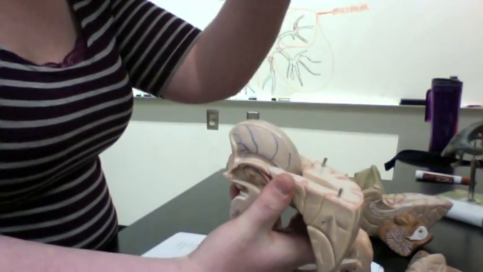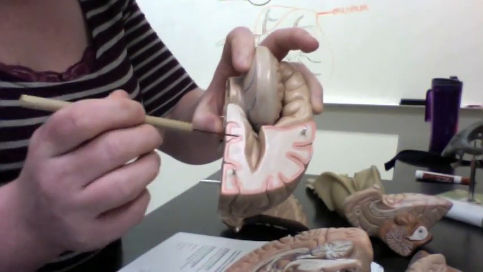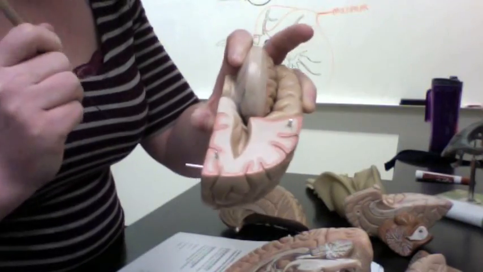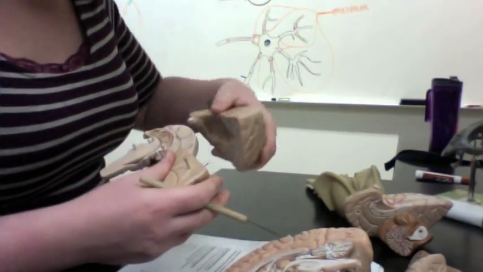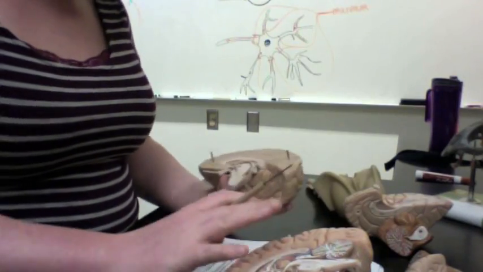So I took the brain and I took off the top half. And then we turn it over and look deep, and you can see here's a hole right here. There's a sign of one of your ventricles, okay? So just to kind of demonstrate that there are these gaps inside of the brain. There are a few ventricles that you need to know about.